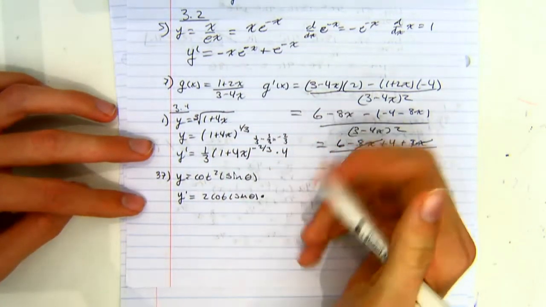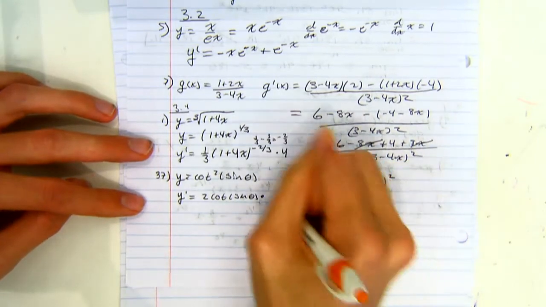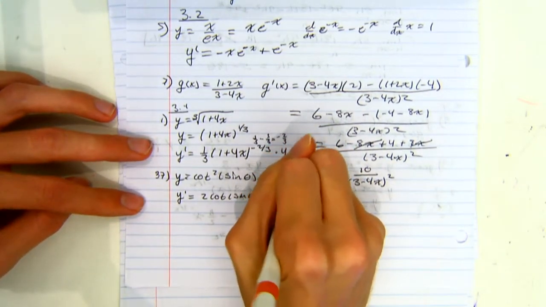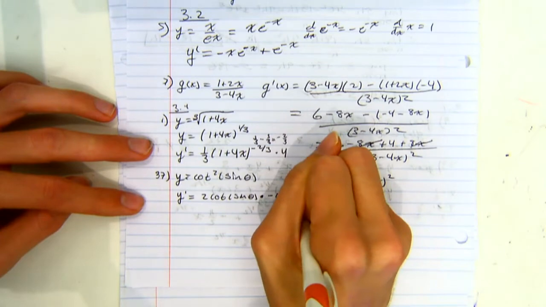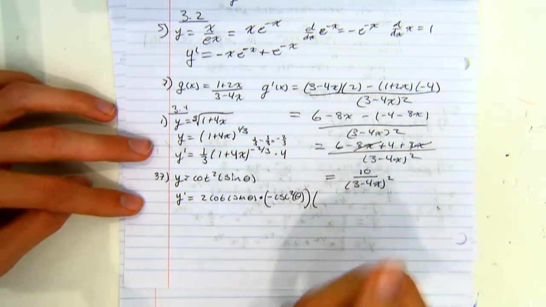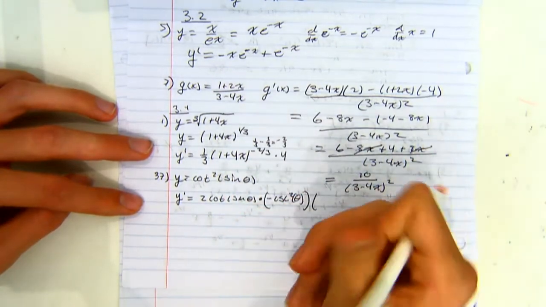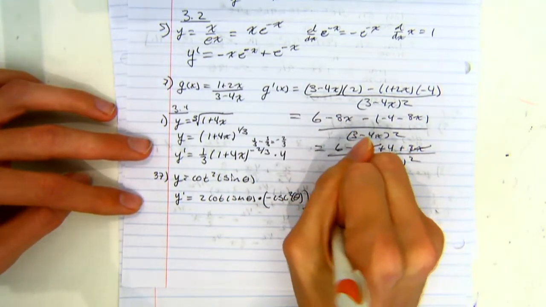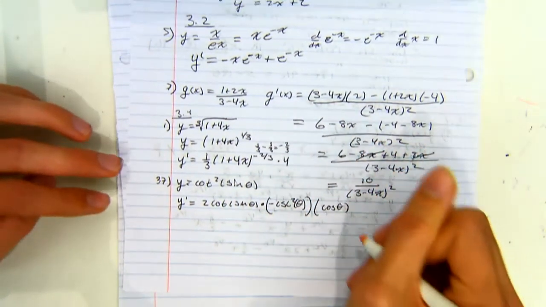So the derivative of cotangent is negative cosecant squared theta. And then we multiply again by the other inside, which is sine, which is just cosine. Any questions on this one?